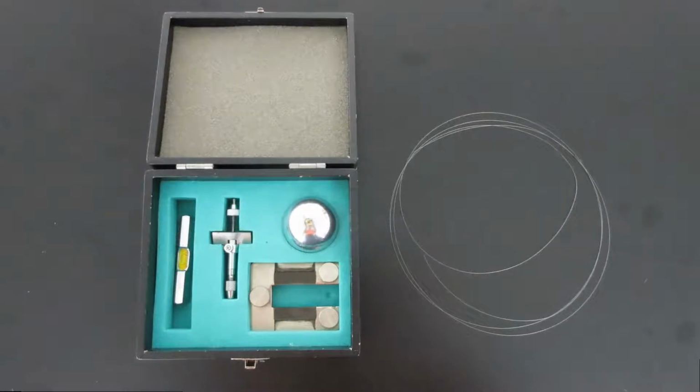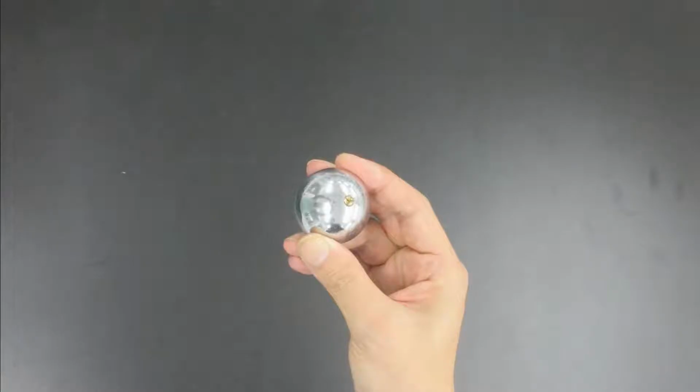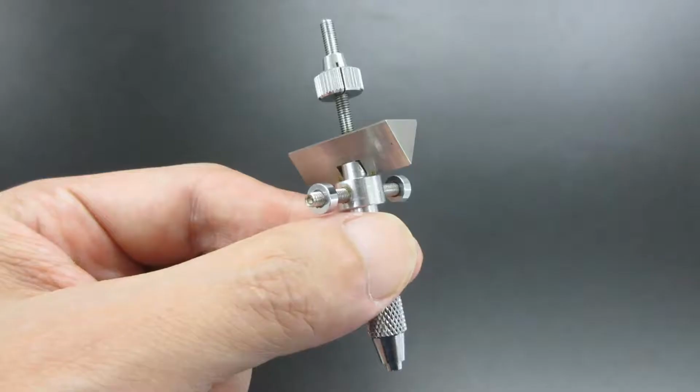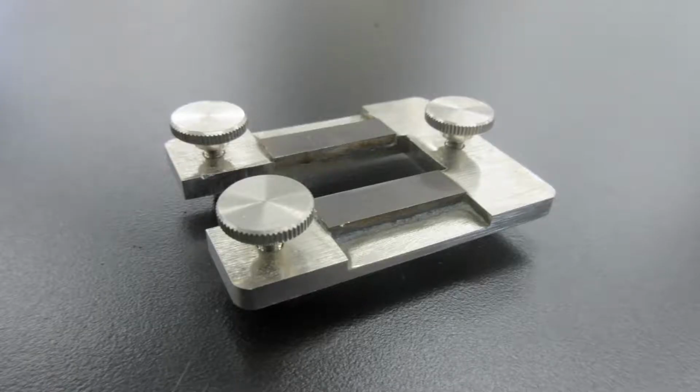Let me introduce the parts of the Borda pendulum used in this experiment. This is the iron ball used as a weight. This is the knife edge. We connect the iron ball to the knife edge with a piano wire. You should have a piece of wire cut to the right length. This is the knife edge support stand. There is an adjustment screw to make the knife edge horizontal.